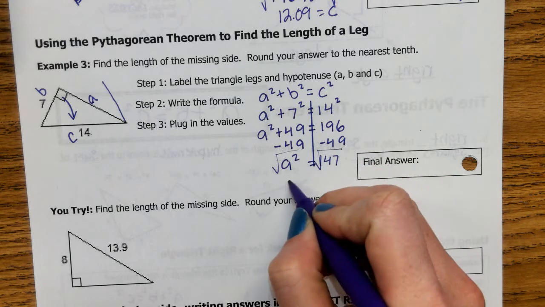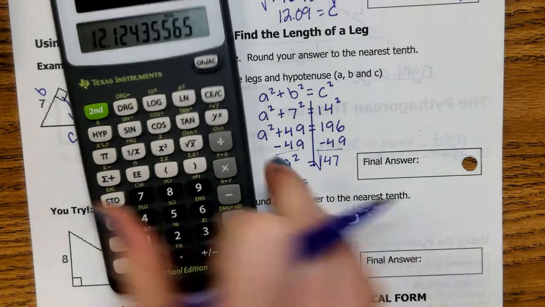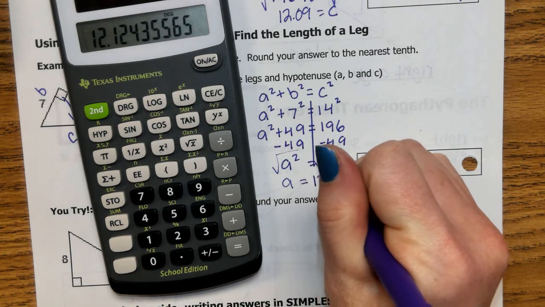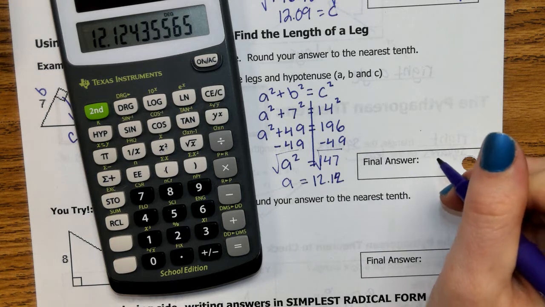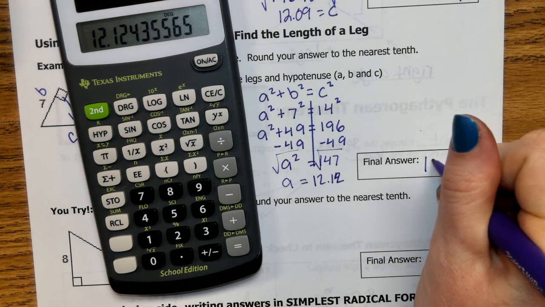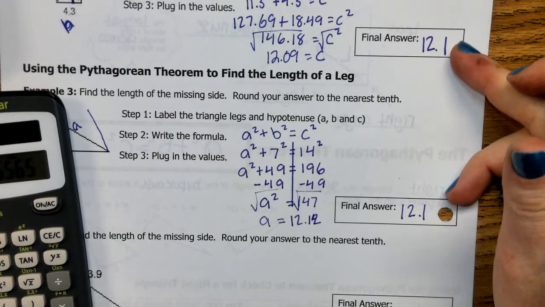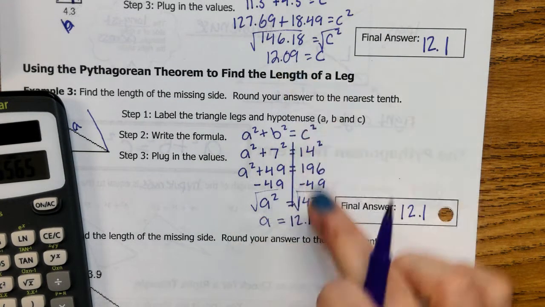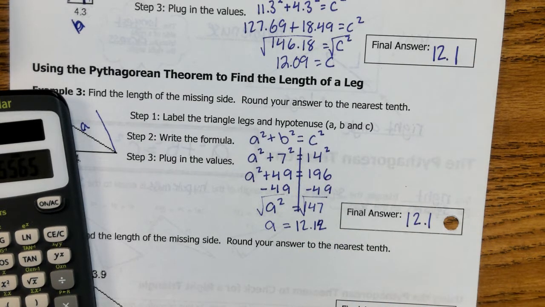Not divide. What do we do? Square root. The square root of 147 is 12.14, or sorry, 12.12. Okay. Round to the nearest tenth. What is that? 12.1 again. These are the same at the tenths place, but this was 12.09, this was 12.12. They're different numbers, it's just because of where you're rounding.